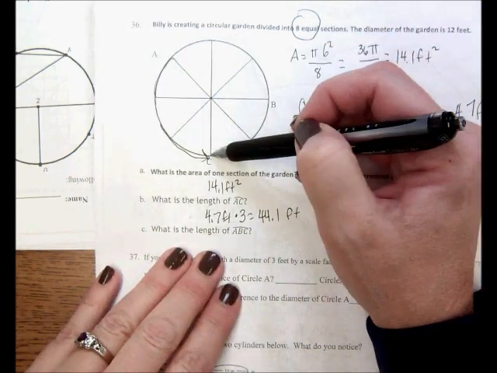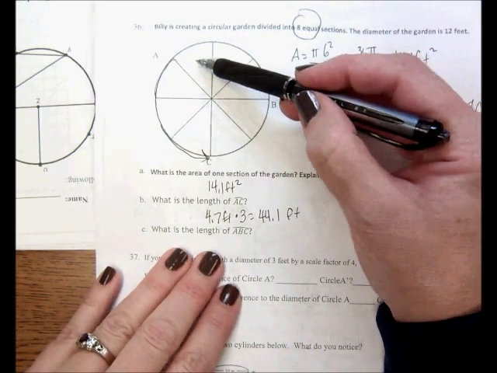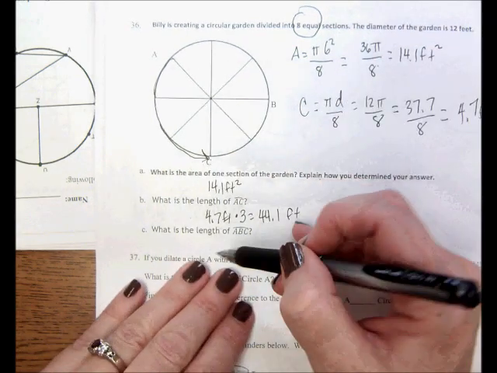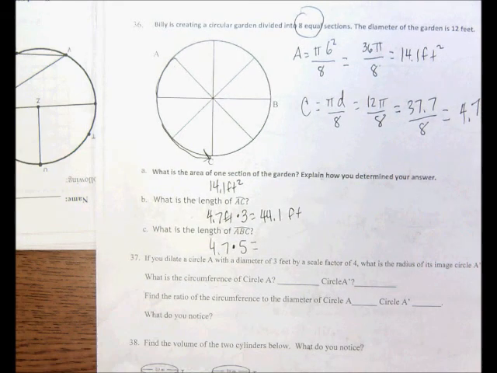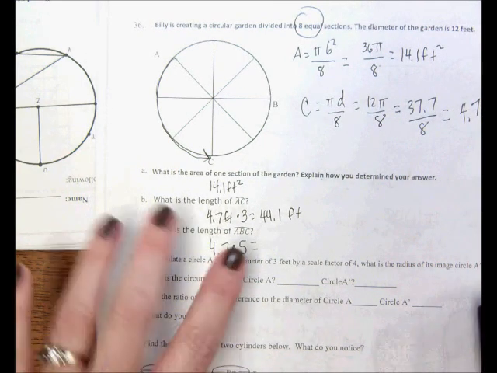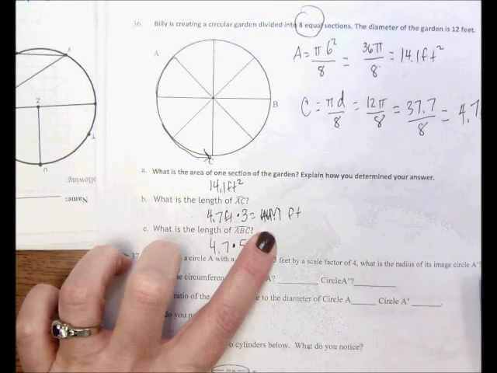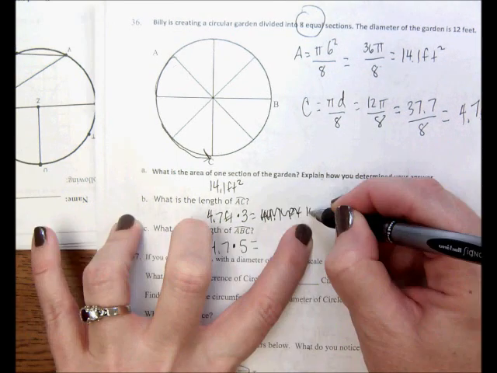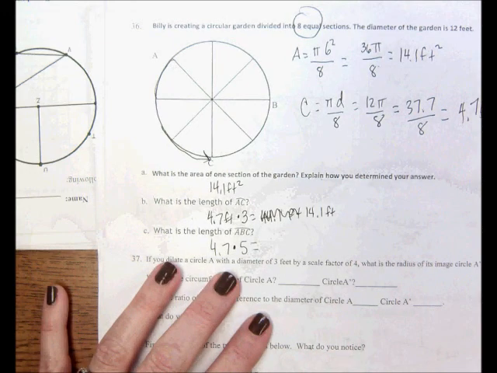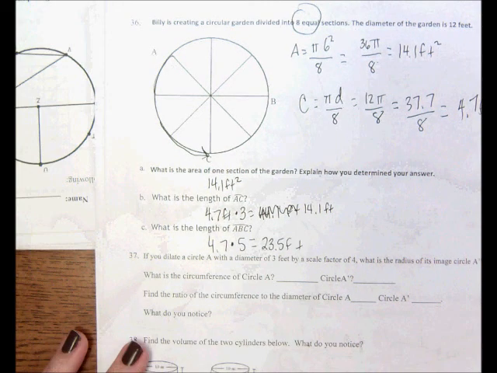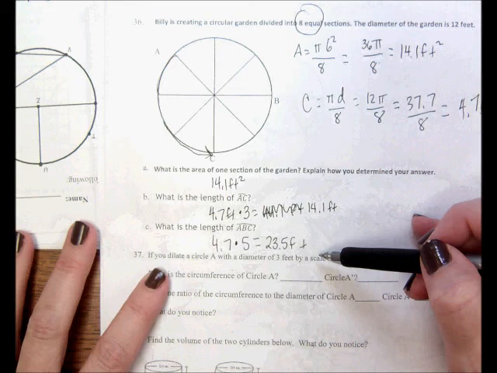Now, what's the length of AC? AC is 3 sections. The whole circumference is 37.7, but I have to divide that by 8, so each individual section is 4.7 feet. So I have 4.7 feet times 3 sections, and that would be 14.1 feet.